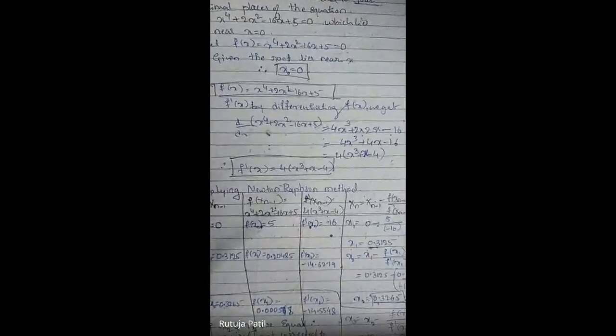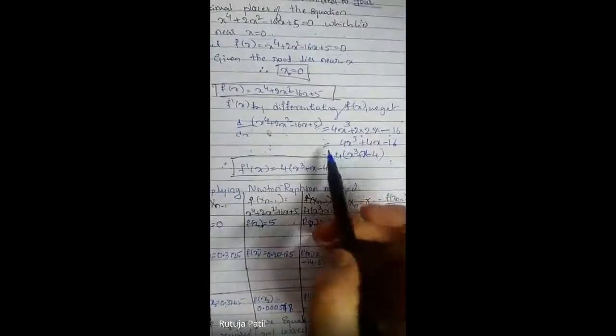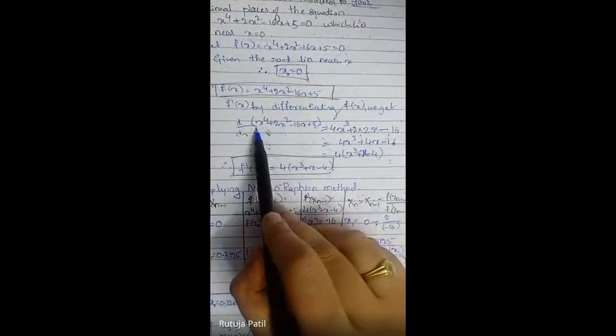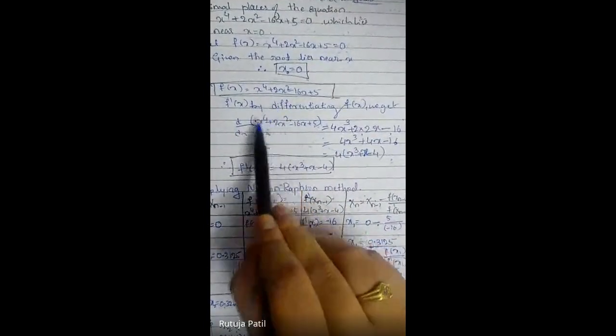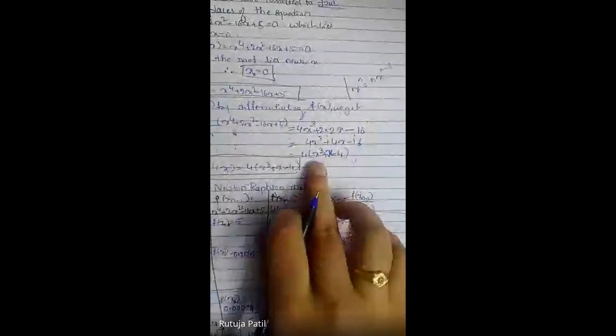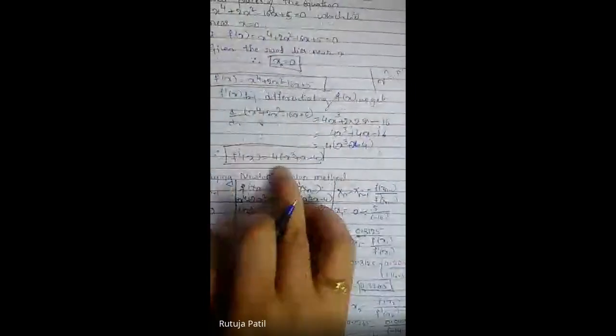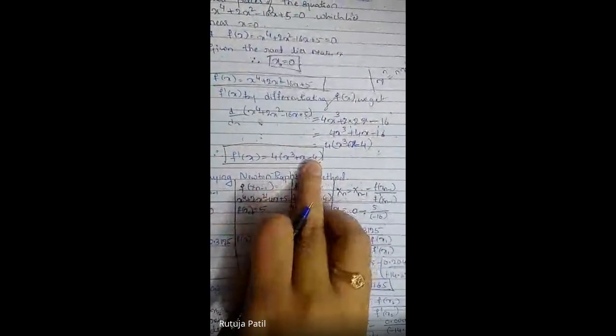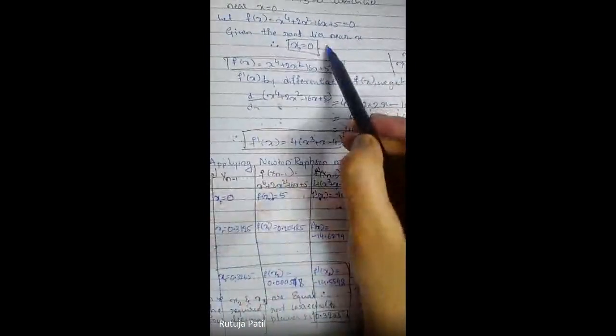To find the differentiation of the given equation, I followed these steps. This was simple, as it was in the form of x to the power n. I just used that formula: the differentiation of x to the power n is n into x to the power n minus 1. So I differentiated and got 4 into x cube plus x minus 4. Now we have x naught, f of x and f dash of x also.